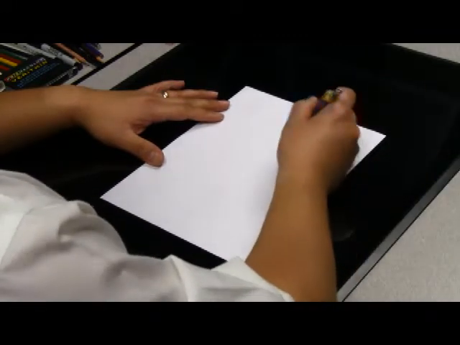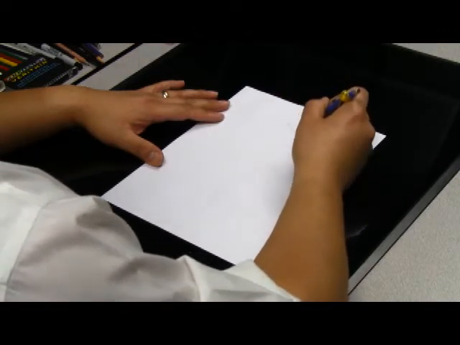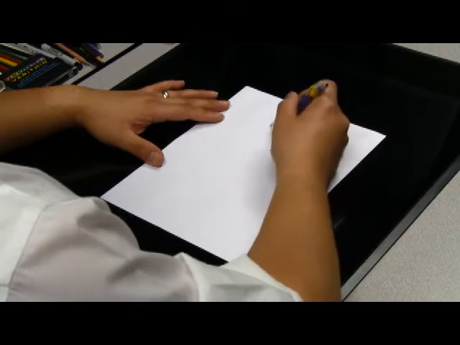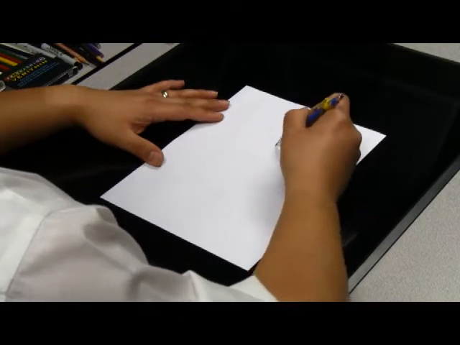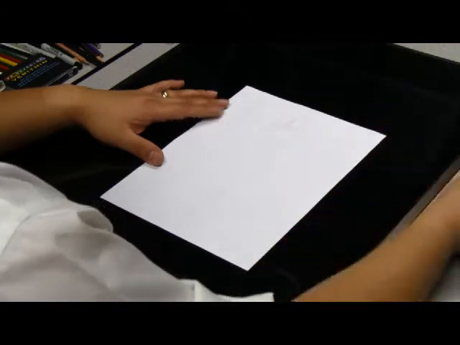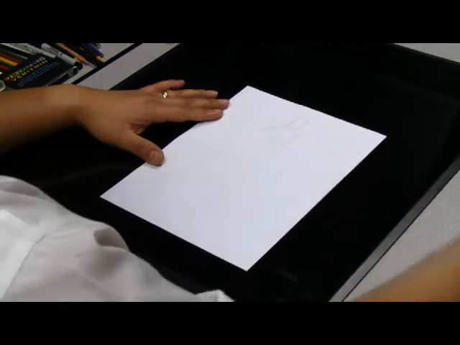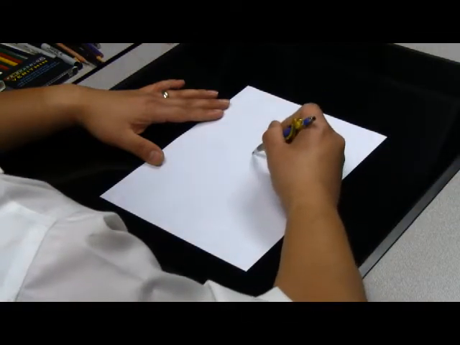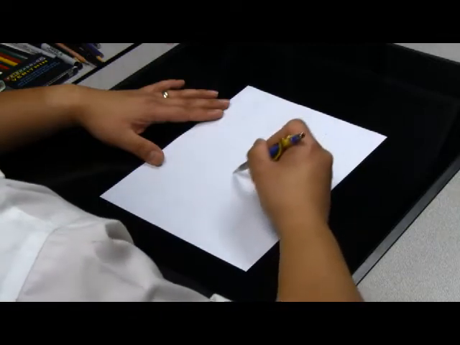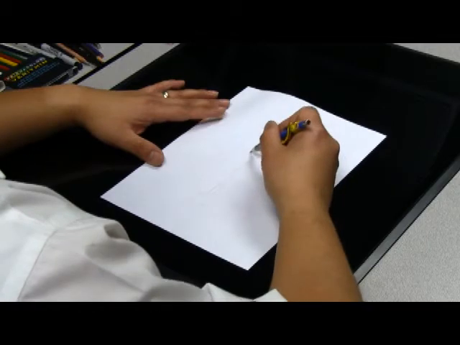And then from there, I start doing the neck, part of the shoulder, the chest, abdomen, the hands. I just do this for now. Just basic lines, nothing fancy. And then I start doing the legs and the feet.